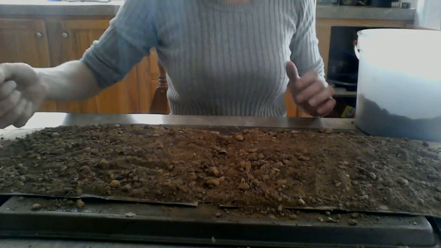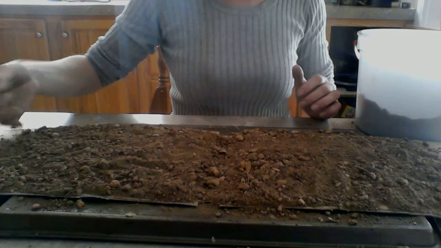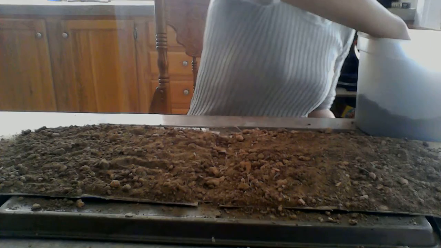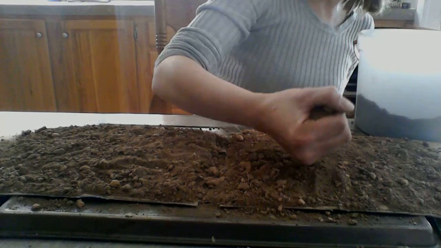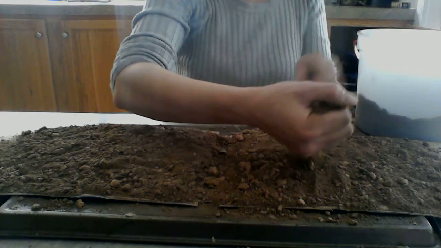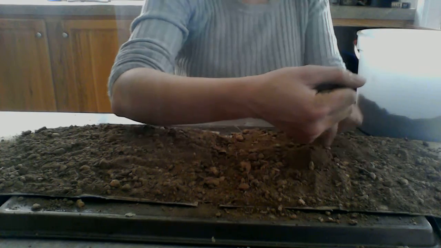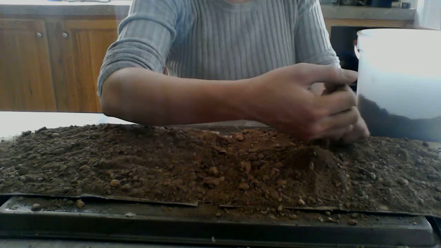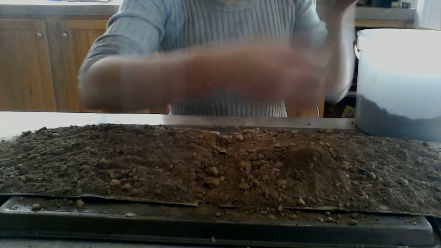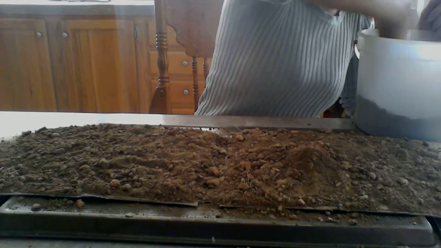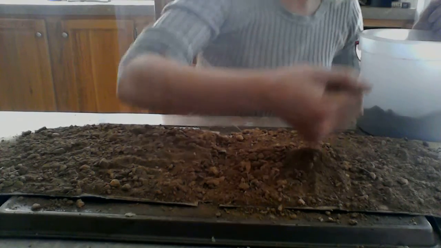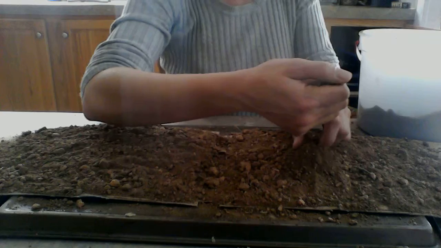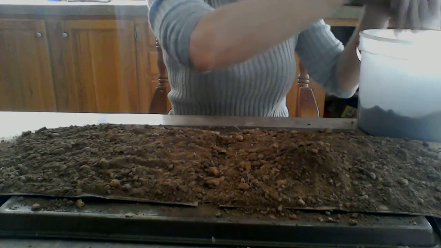As you can see, I have my cardboard for the most part covered. And if I wanted to, I can make a little hill right here, just to see what happens to it. Again, not too many big rocks. You don't want to get too heavy. Alright, so there's my little hill.